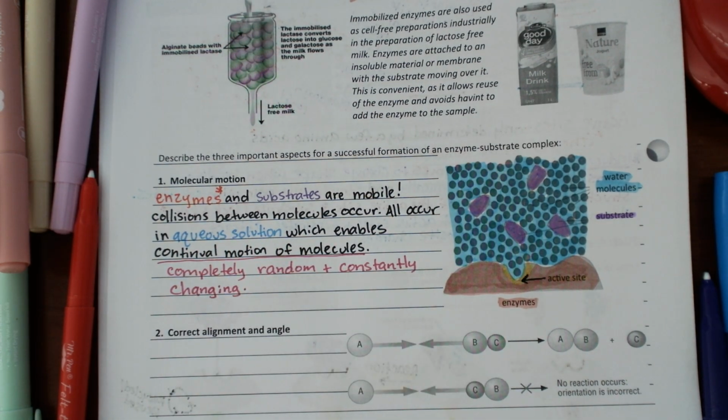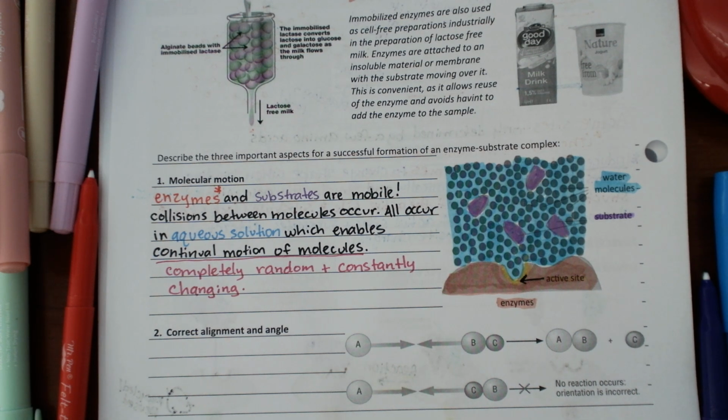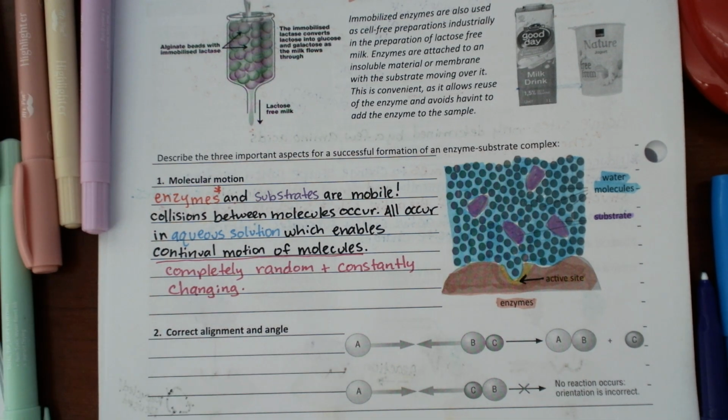So the chance of the substrate binding to the active site on the enzyme and this reaction actually occurring is also kind of random. Higher concentrations of enzymes or higher concentrations of substrates will help increase that rate of reaction, but ultimately it is going to be kind of a random process, which is true for all molecular reactions.